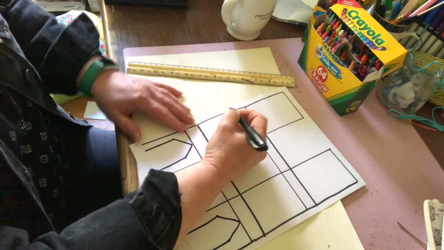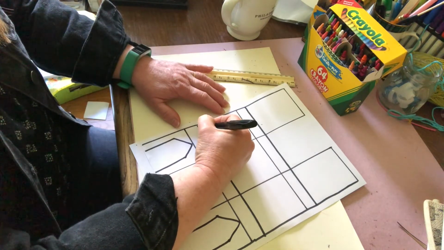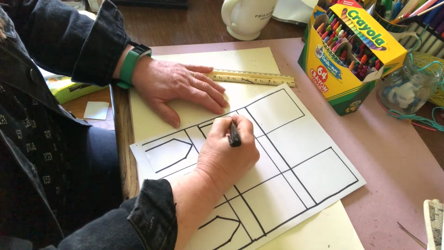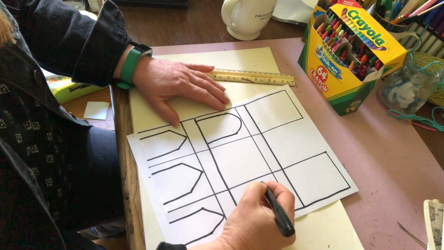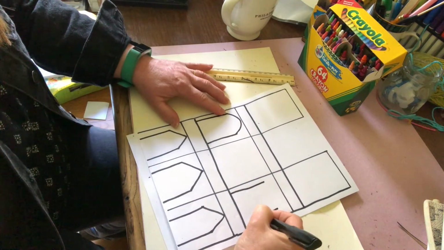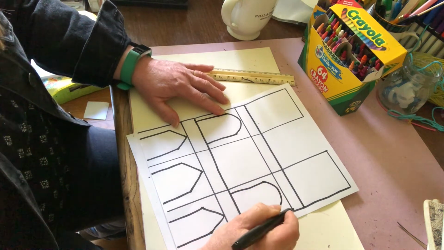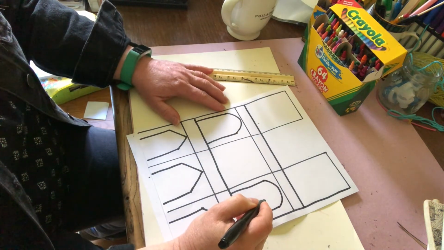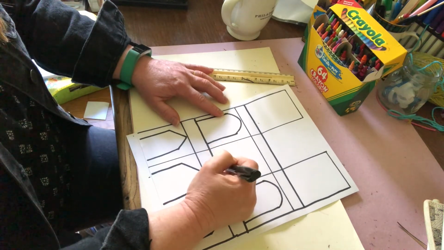Now let's make this one a line and a line, but the top to be curved. Okay, a line, line, the top to be curved. Now this would be the section that would have the rose window. So let's put a circle inside here.